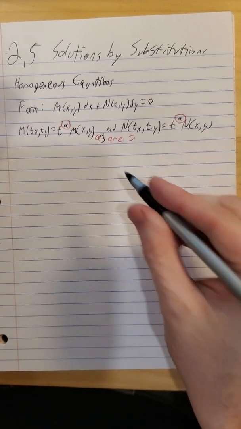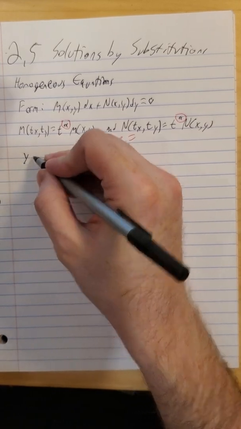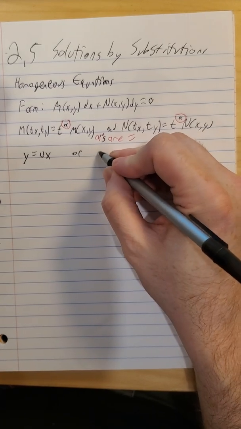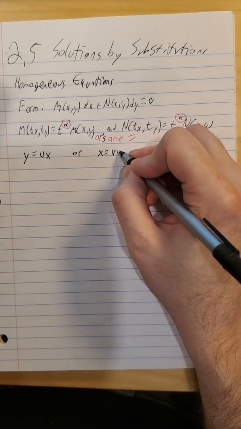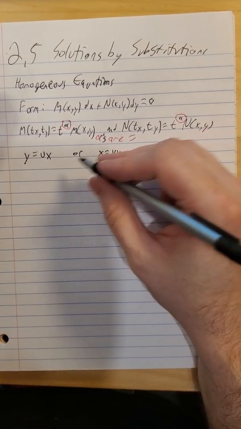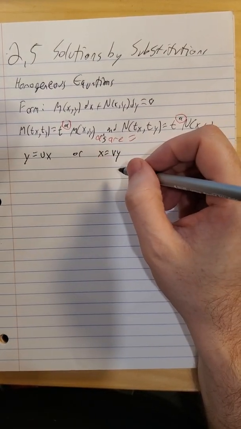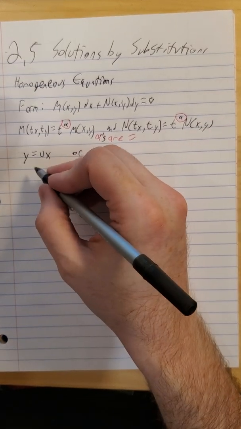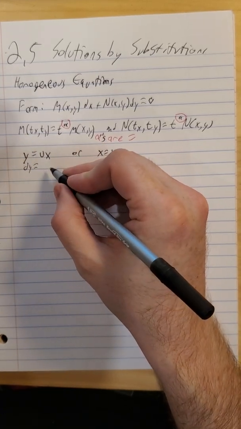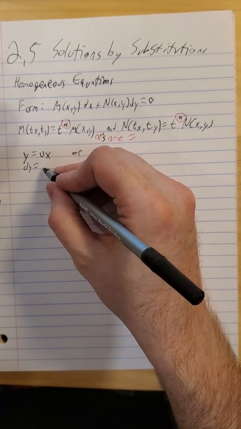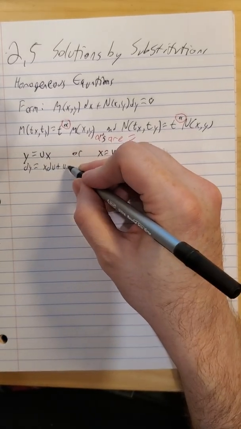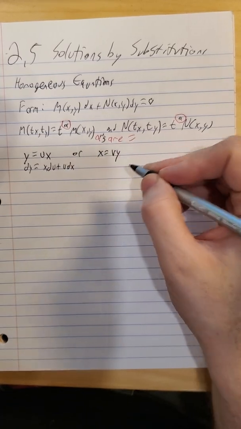Once we establish that, we're free to use one of two substitutions, either y equals u times x or x equals v times y. We can use either one of them, and then of course for dy, you're just using the product rule. So u prime times x, or x du, plus keep the u and differentiate x, u dx.